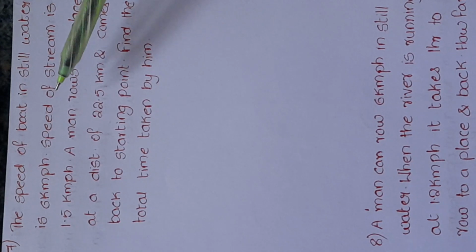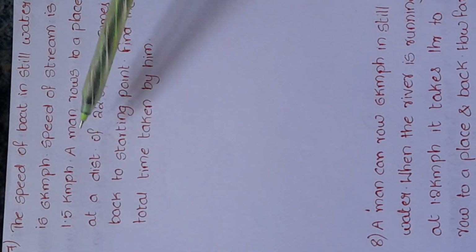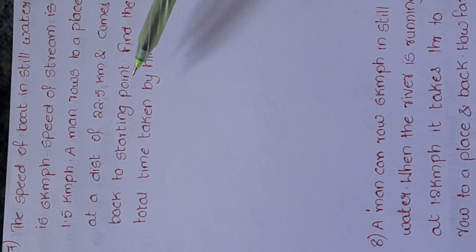Seventh question. The speed of the boat in still water is 6 kilometers per hour. Speed of the stream is 1.5 kilometers per hour. A man rows to a place at a distance of 22.5 kilometers and comes back to the starting point. Find the total time taken by him.